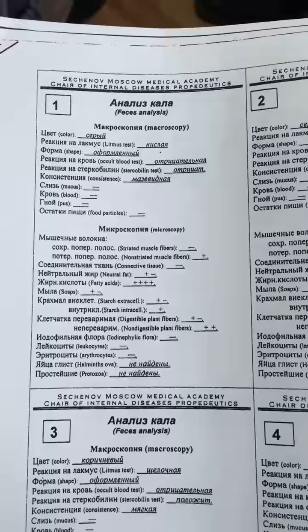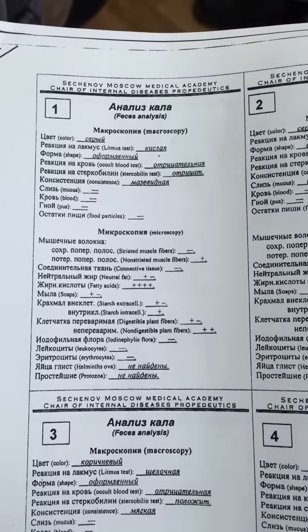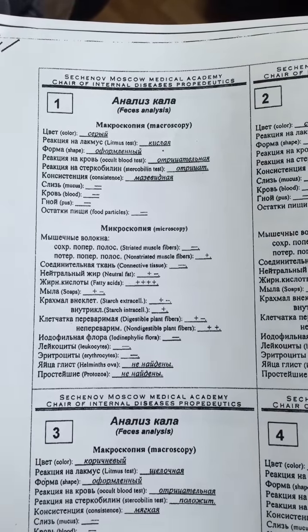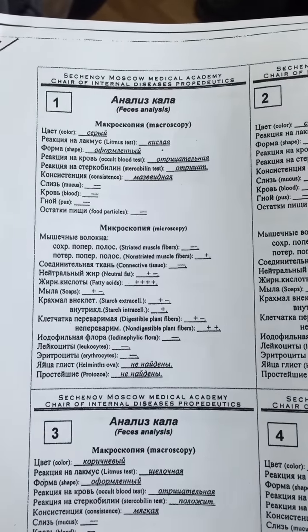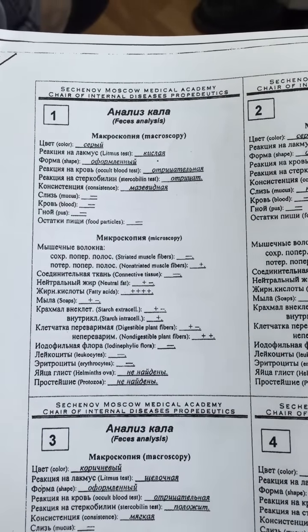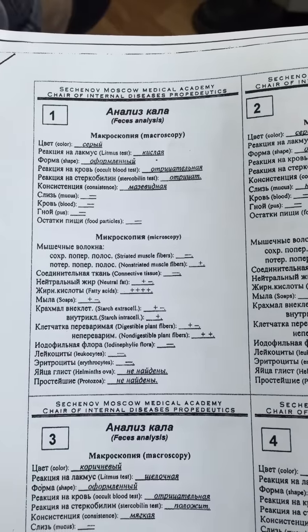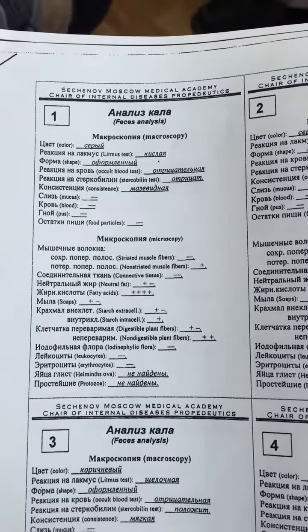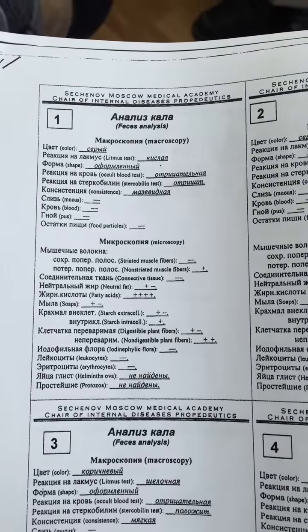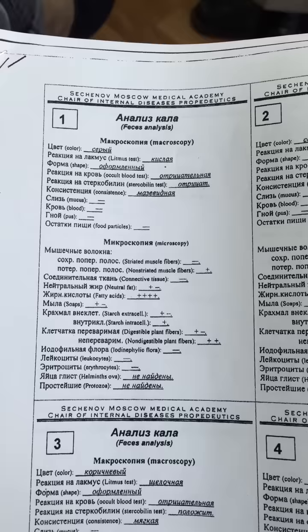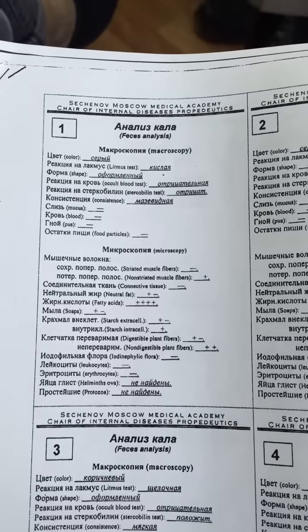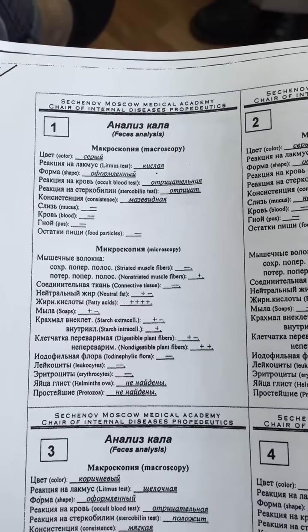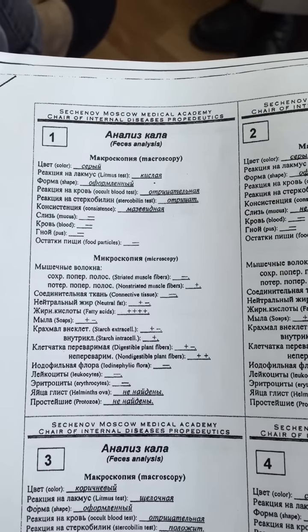First of all, the negative reaction on stercobilin. Stercobilin test is negative, and a lot of fatty acids. What does it mean? Bile obstruction, bile duct obstruction. Yes, we don't know about obstruction methods. Maybe it's a tumor of pancreas. It's obstructive jaundice. Yes, mechanical jaundice.